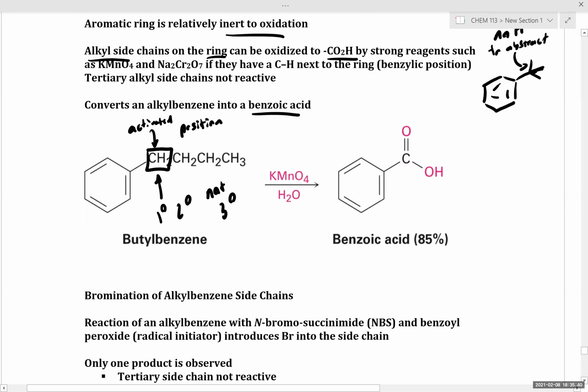But in cases where you have a primary or secondary alkyl chain, you can oxidize this alkyl chain all the way up to a benzoic acid, cleaving off the remainder of your alkyl chain. It's a relatively niche reaction, but it can have its uses in some cases. Any questions on oxidation of aromatic systems?